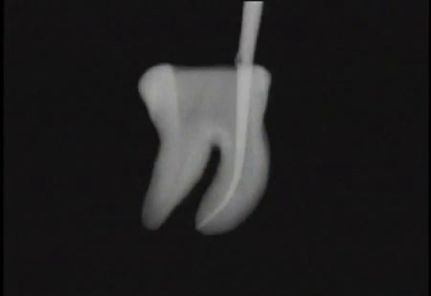Recall the X-ray before we started, noticing the significance of the ledge, and it's great to see after deep shaping, cones slide to place and to length.